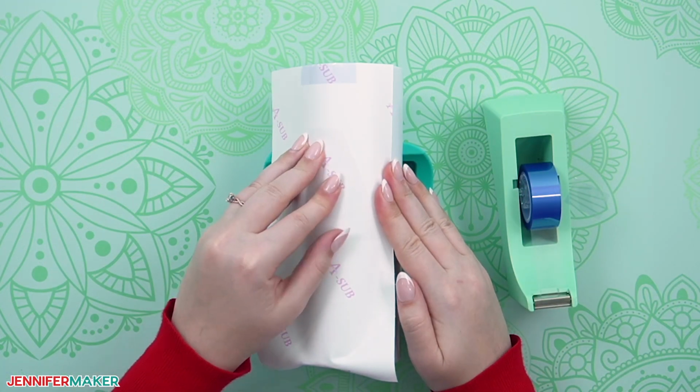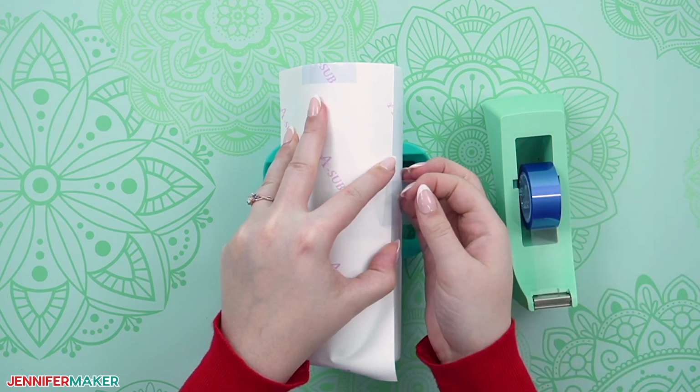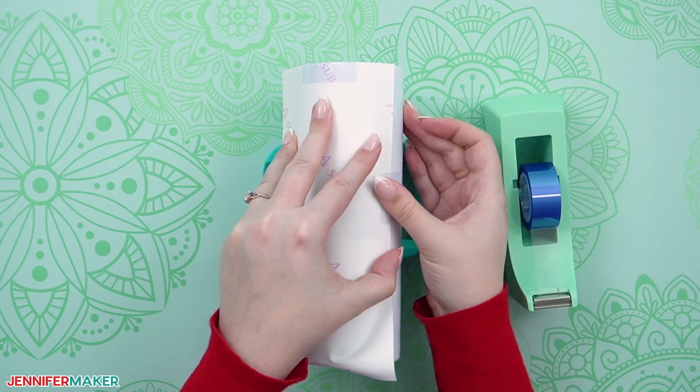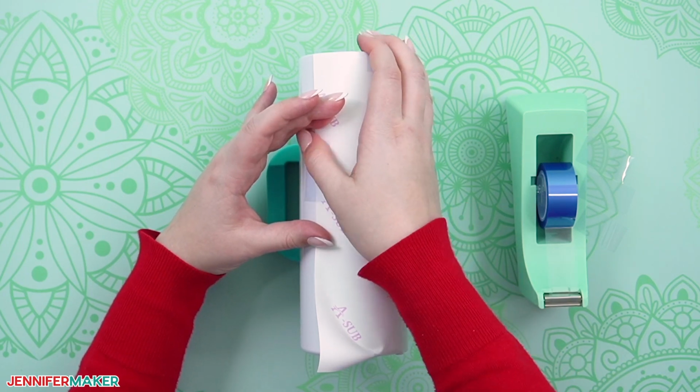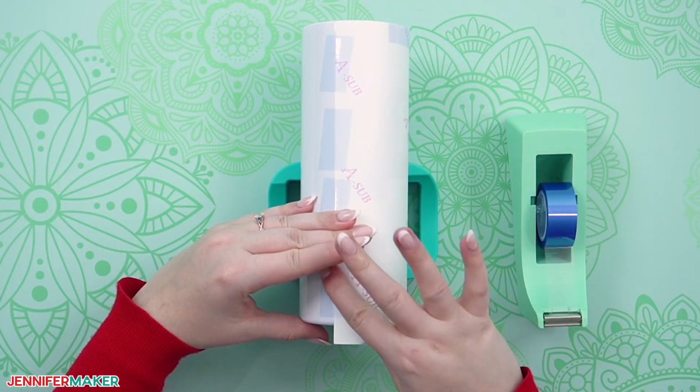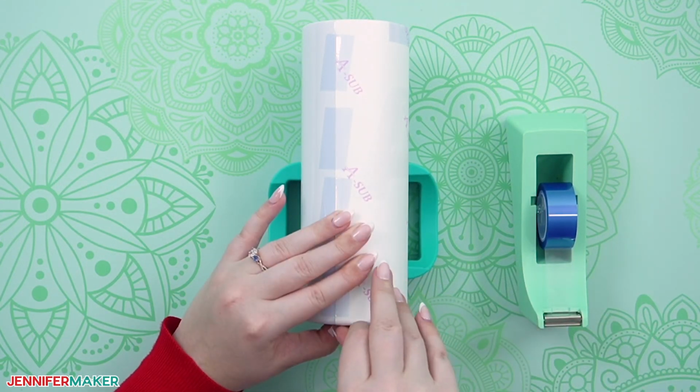Then smooth from the initial's middle out to the right edge and tape the paper in place. Repeat for the left edge too. Once the design can't shift, you can add more tape around the sides for extra security.